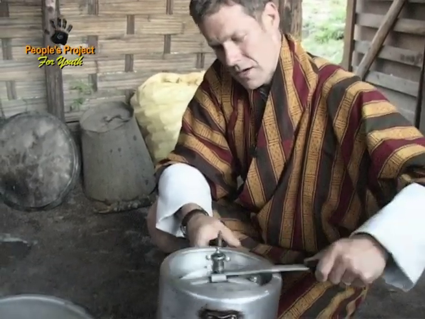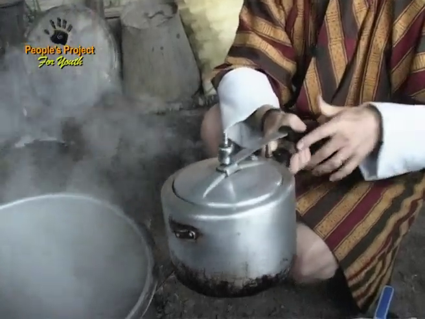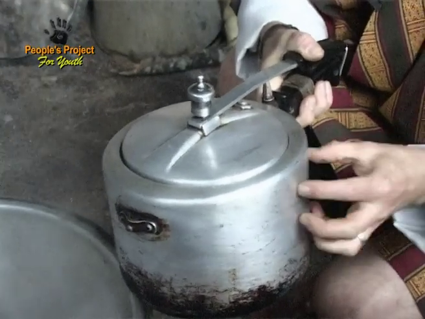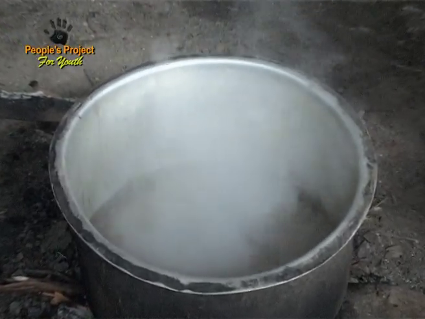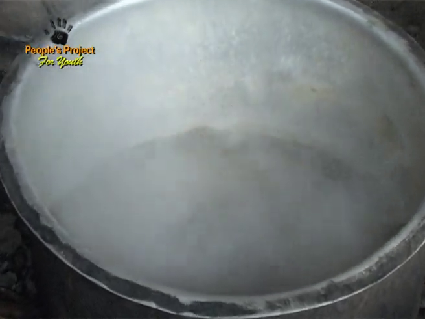And because it's a fully sealed lid, it won't allow anything out, and we will increase the pressure inside the pot. This pot is at the atmospheric pressure that will have water boil at 91 degrees.